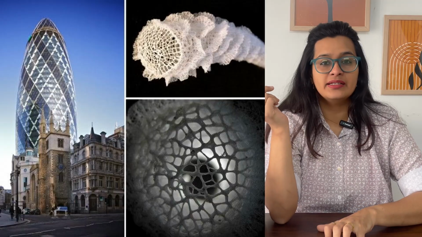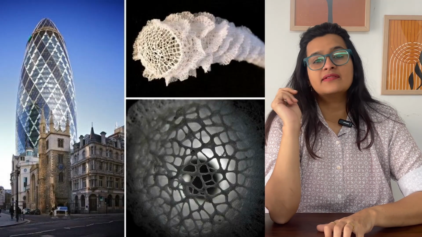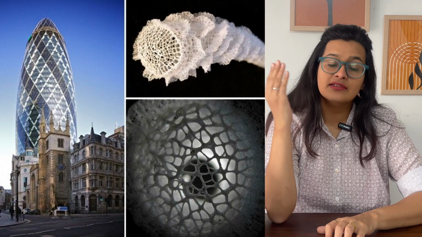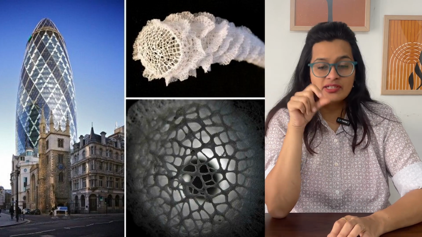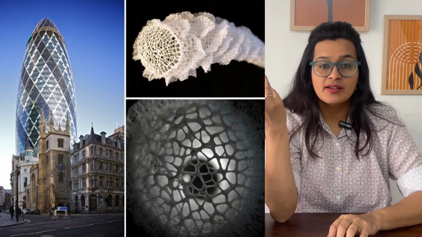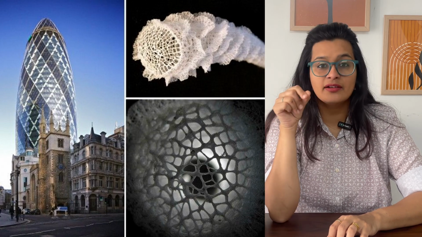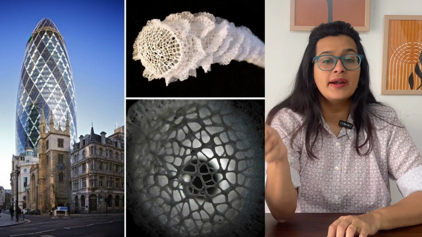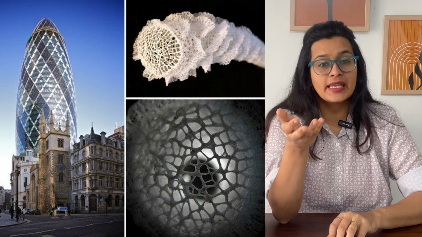Another example is the Gherkin in London, and it is inspired by literally the system. When you cut a flower in section, it is inspired by its stems. So the cell system which is there within that bud is something that this building is. So literally copying the forms from nature, systems, and strategies which nature has, and you apply it to your architecture.